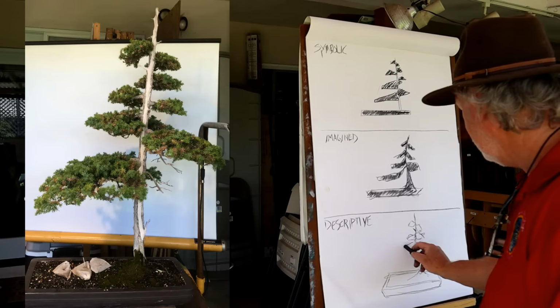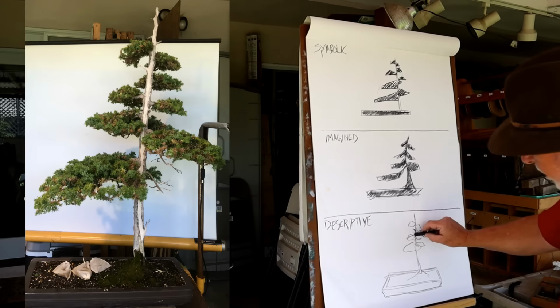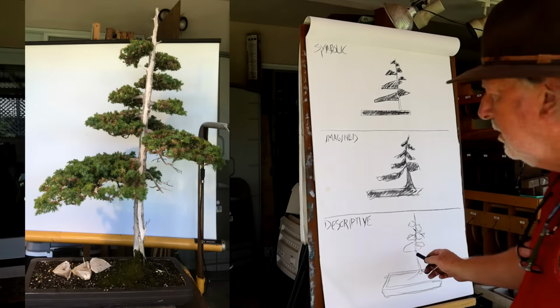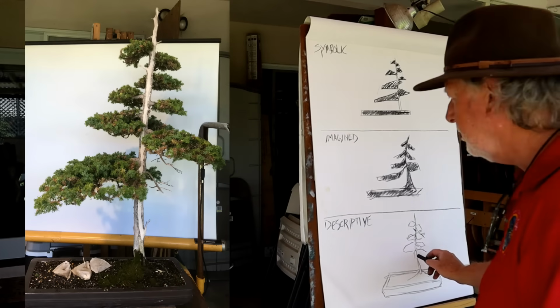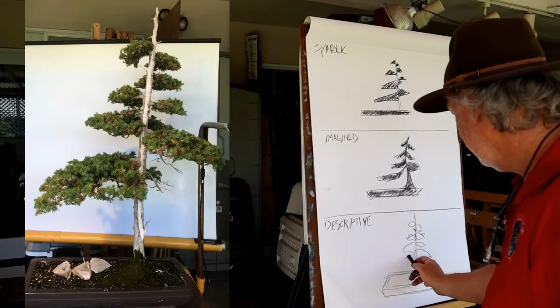When I am doing this, I should be getting the exact location of where these branches are coming out, and get this view of the tree.